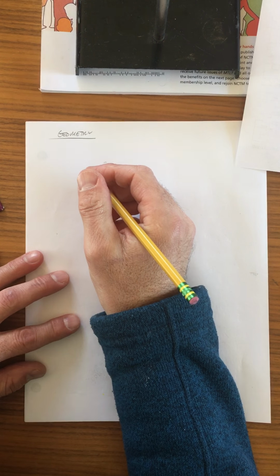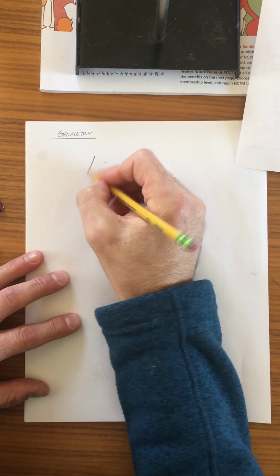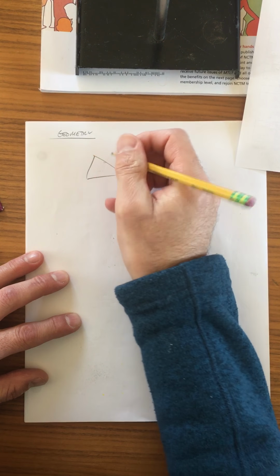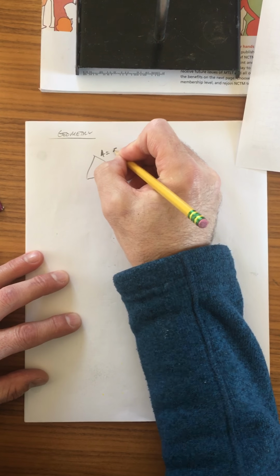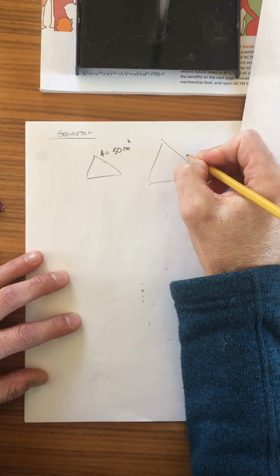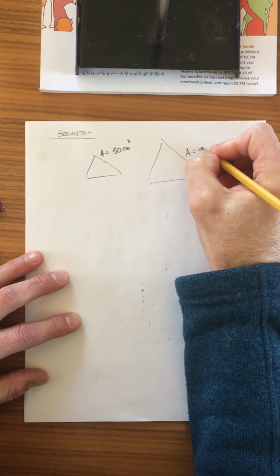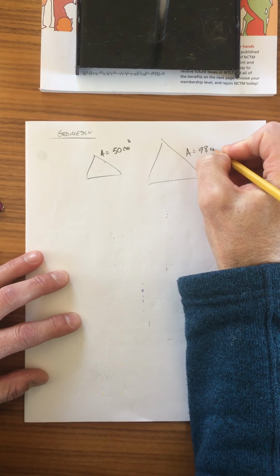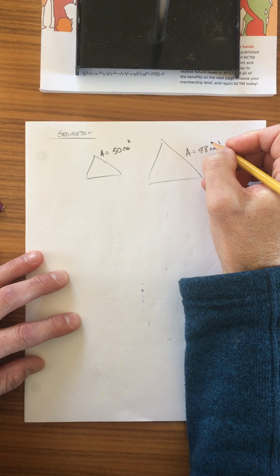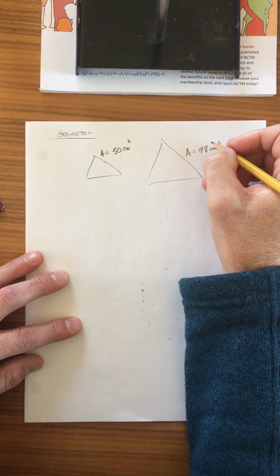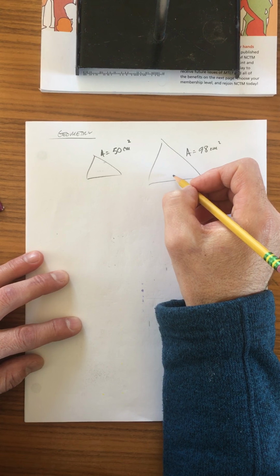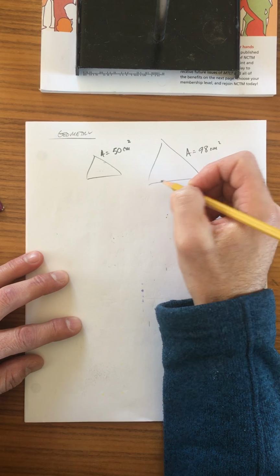All right, let's do one more example, then we'll call it quits. Let's say that we have two triangles and they are similar. This one has area of 50 centimeters squared, and the bigger one has area 98 centimeters squared. Now, what is the ratio of the triangle sides and the triangle perimeters?